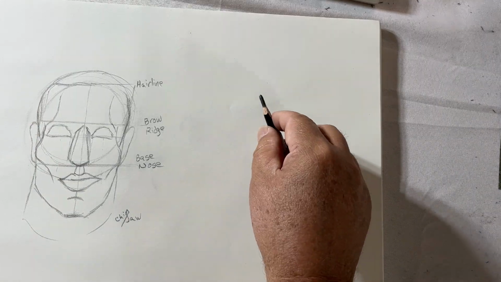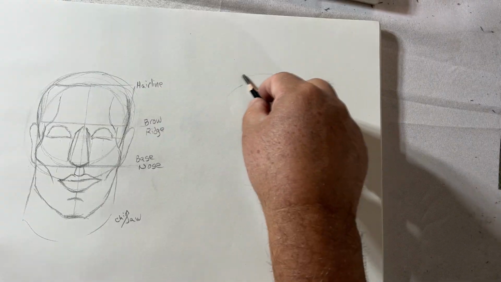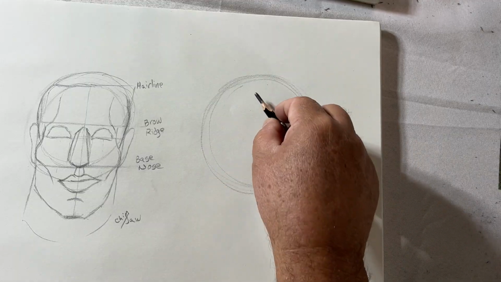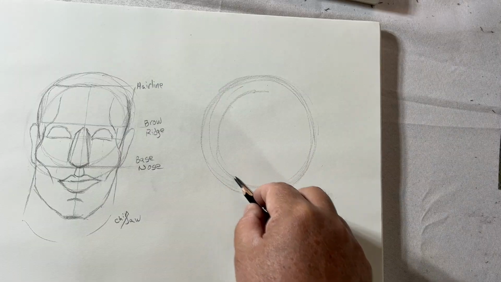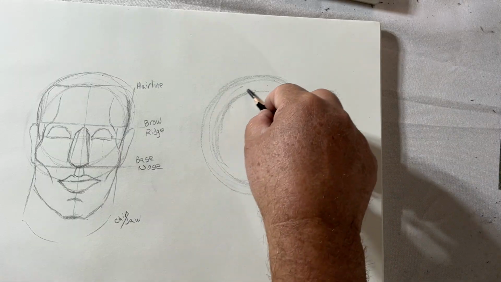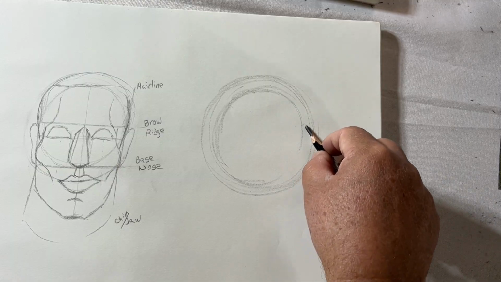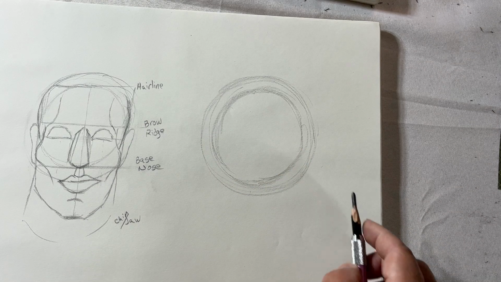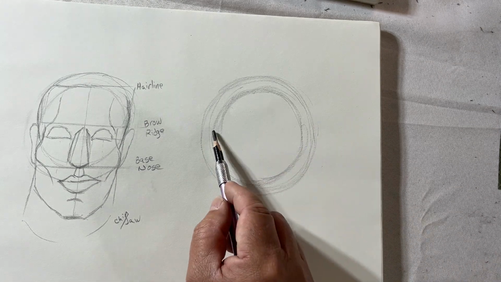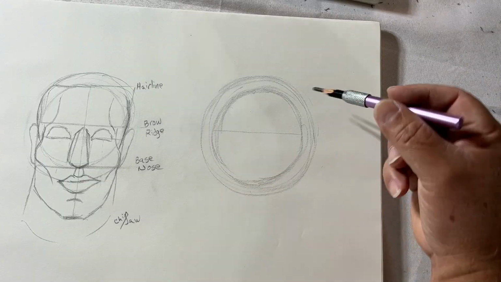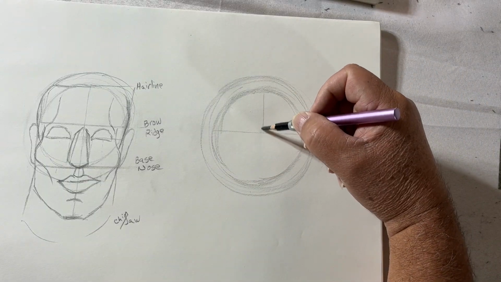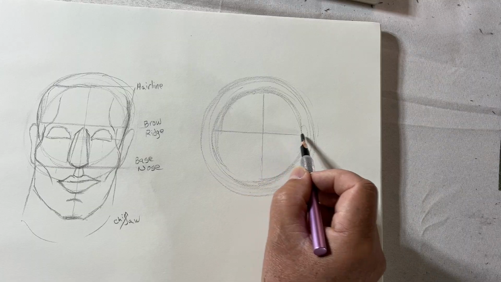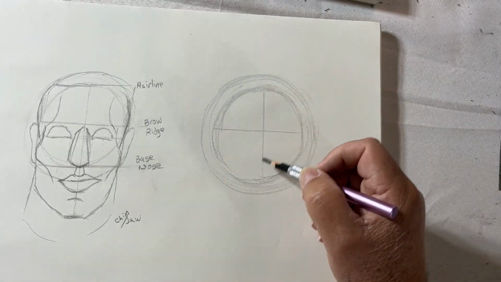All right, now let's look at this from the side view. So you start exactly the same way. First, figure out how big you want your circle to be. And then your inner circle should be approximately 2/3 of the size. If you make it too small, your facial proportions will look tiny in relationship to the skull. If you make it too big, it will make the skull look really skinny with really oversized proportions. So the first three steps are the same. Outer circle, inner circle, crossing.